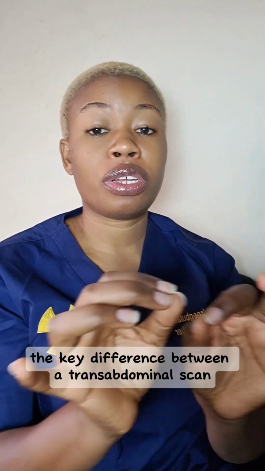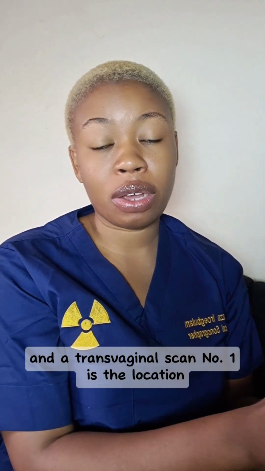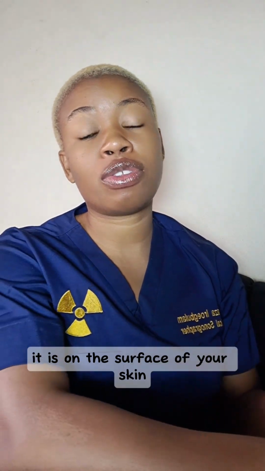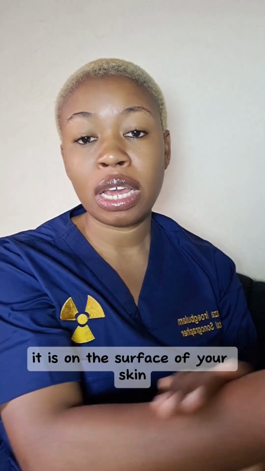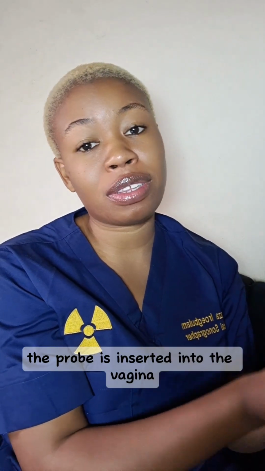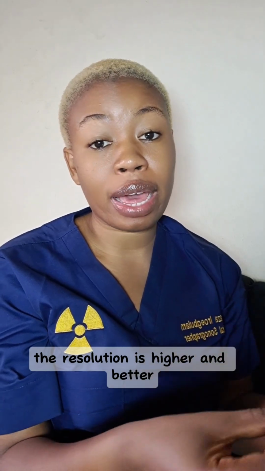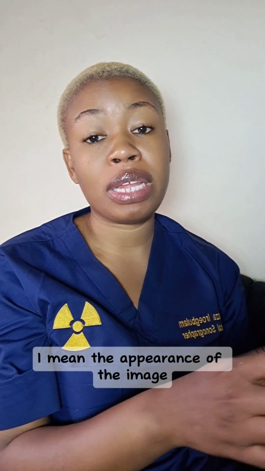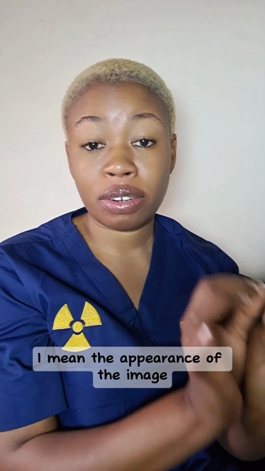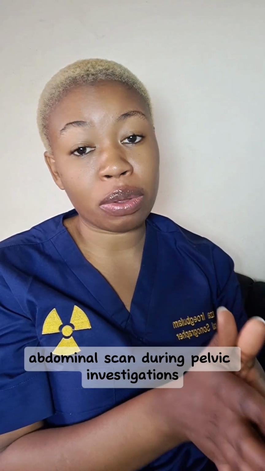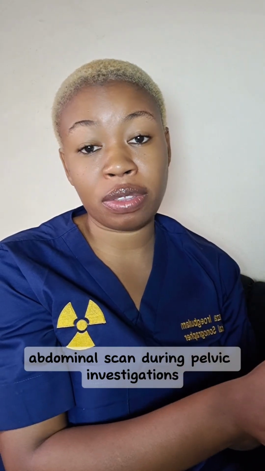So in summary, the key differences between a transabdominal scan and a transvaginal scan: number one is the location. For a transabdominal scan, it is on the surface of your skin. For a transvaginal scan, the probe is inserted into the vagina. The second difference is the resolution. For a transvaginal scan, the resolution is higher and better. When I say resolution, I mean the appearance of the image. A transvaginal scan has a better resolution than a transabdominal scan during pelvic investigations.